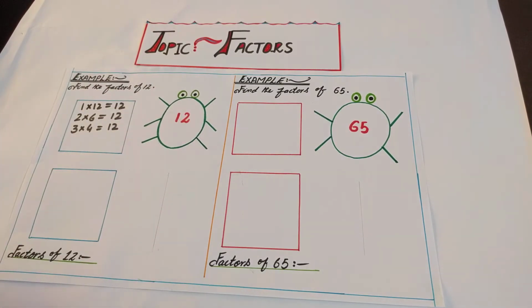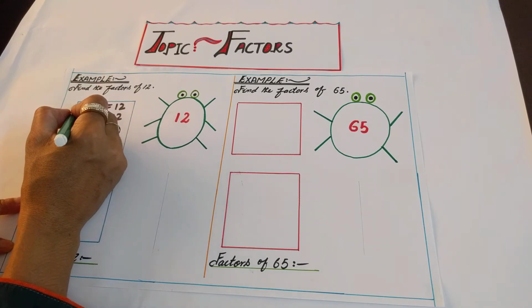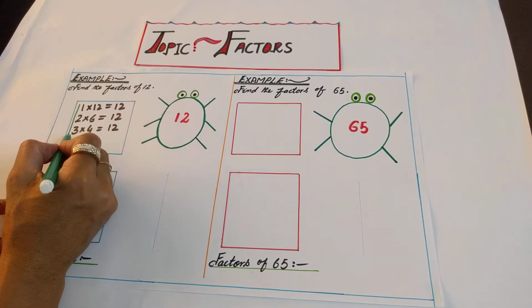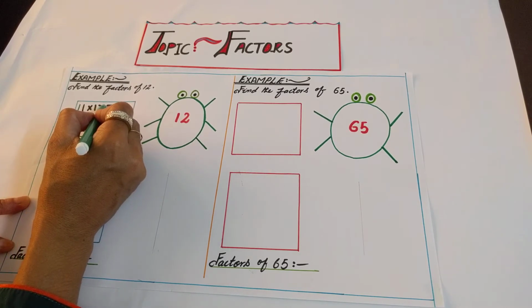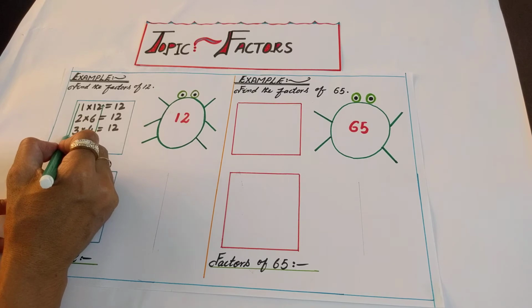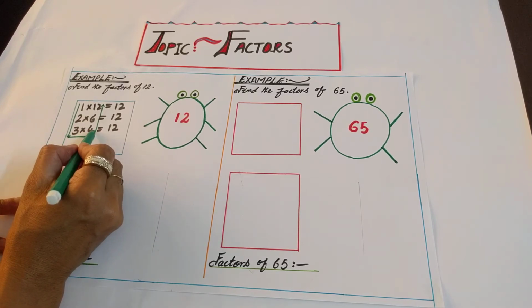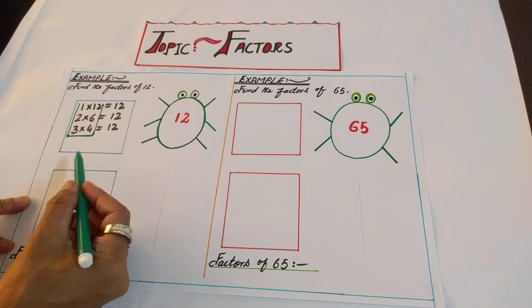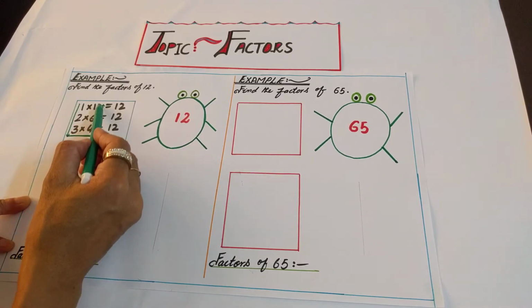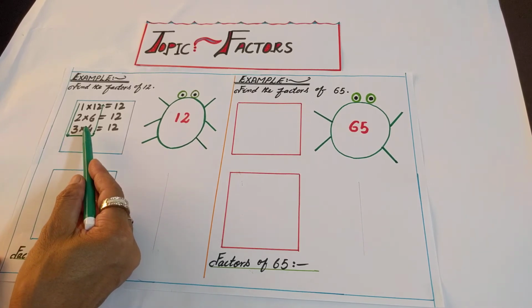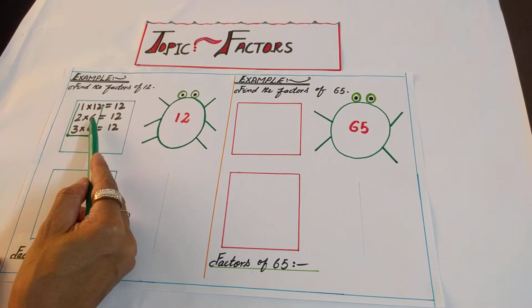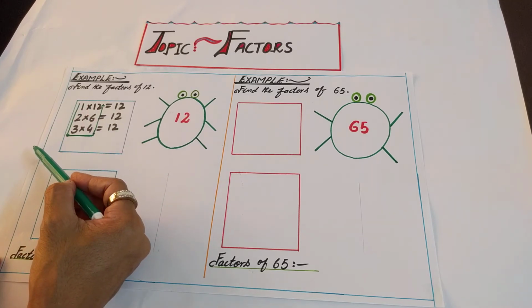Now what are the factors of 12 over here? You can check it by this method: a downward arrow and then upward. Firstly, you start from 1, move downward, then move upward. These all are the factors of 12. 1, 2, 3, 4, 6 and 12 are the factors of 12.